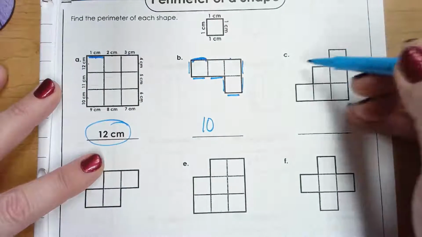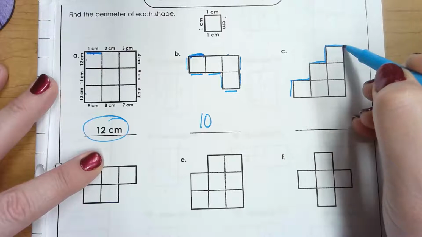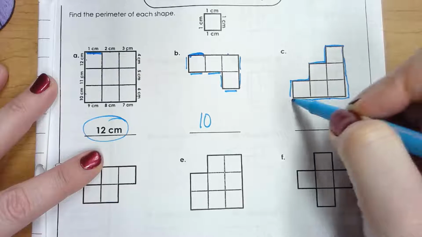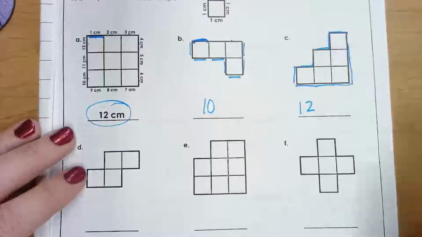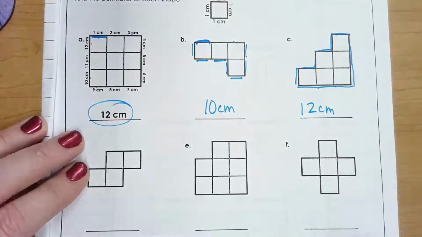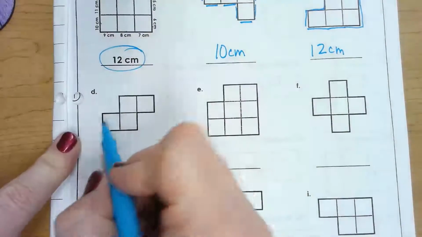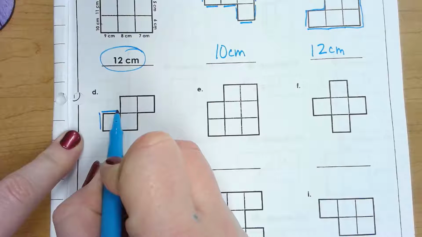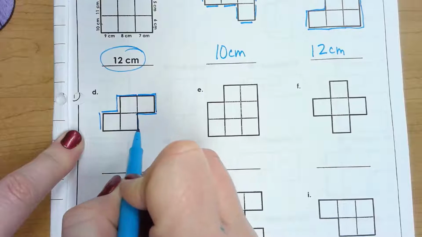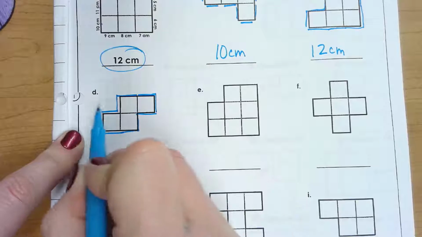Then if we look at this staircase, we have 1, 2, 3, 4, 5, 6, 7, 8, 9, 10, 11, 12. And if these were measured in centimeters, we would say centimeters for our label. Let's look at this next shape, letter D, and we're going to do the same. 1, 2, 3, 4, 5, 6, 7, 8, 9, 10. And so the perimeter is counting around the outside.